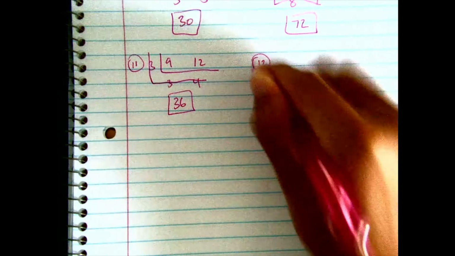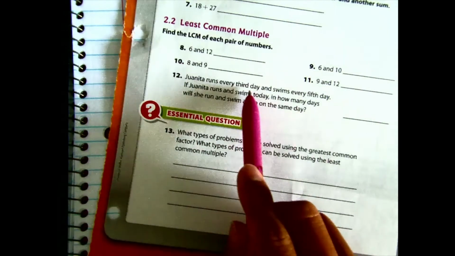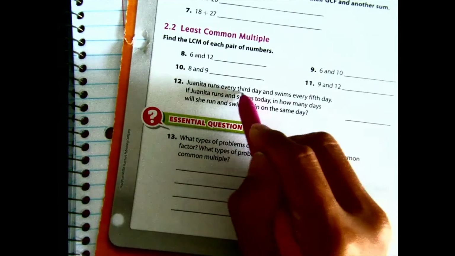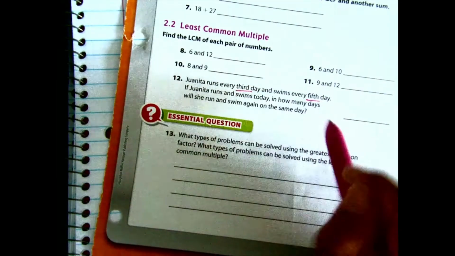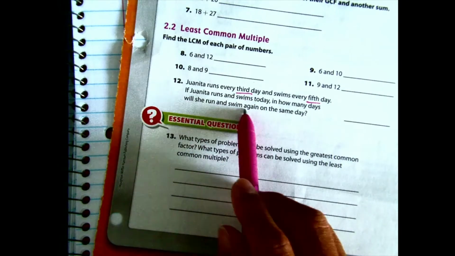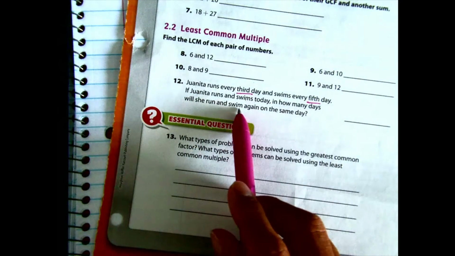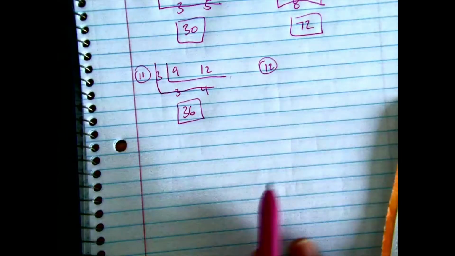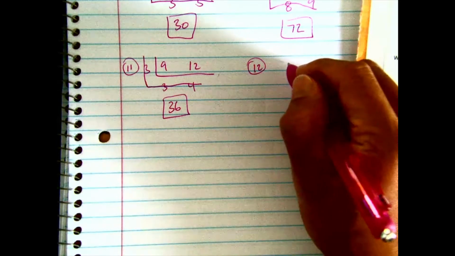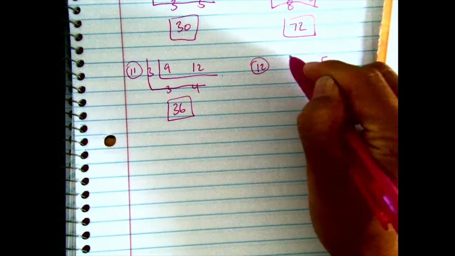Number 12. We've got a word problem. Juanita runs every 3rd day and swims every 5th day. If Juanita runs and swims today, in how many days will she run and swim again on the same day? It's a bizarre problem. When you see something like that, that's an LCM problem. They're looking for the LCM of 3 and 5.